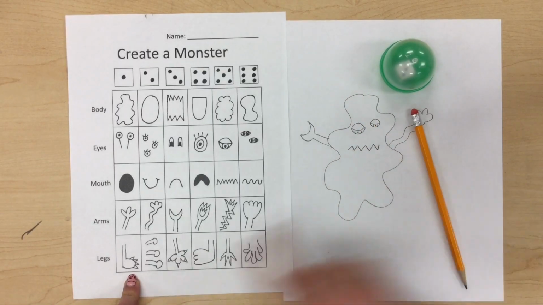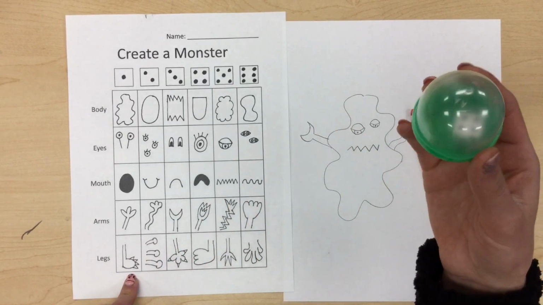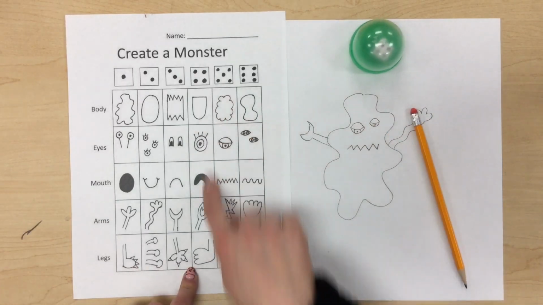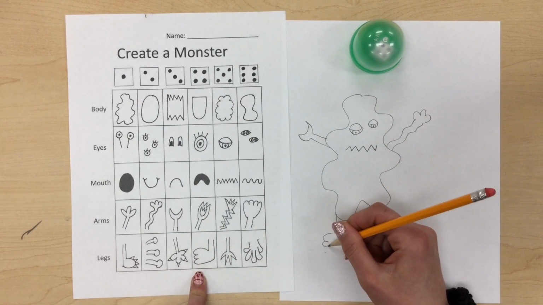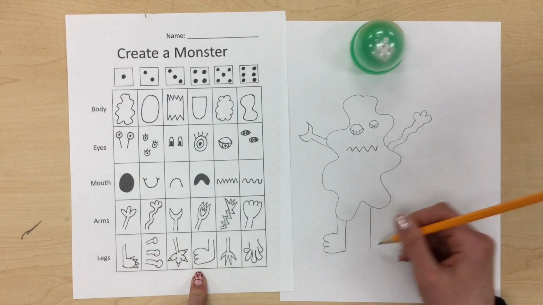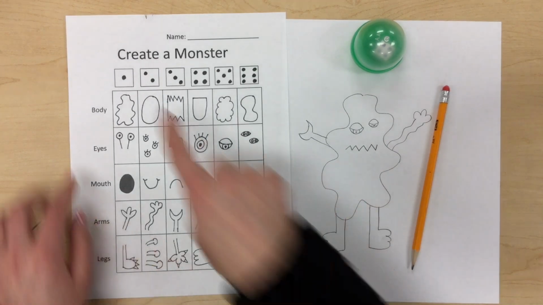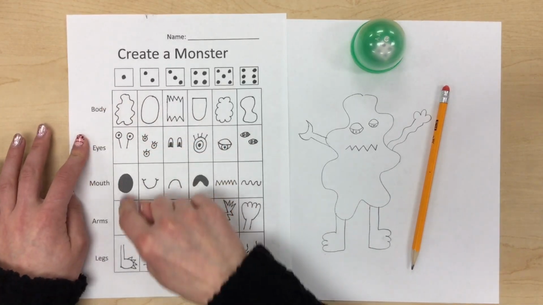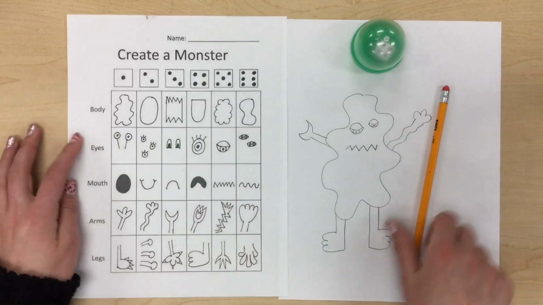And the last thing I'm gonna do is draw my legs. Let's see. I landed on a number 4. So let's see. Oh, here's my number 4 legs. I'm gonna make him have the same legs on each side. Now, if you have a different paper, you're gonna do the same thing. Go through each of the parts of the picture. Whatever number you land on is the shape you draw.